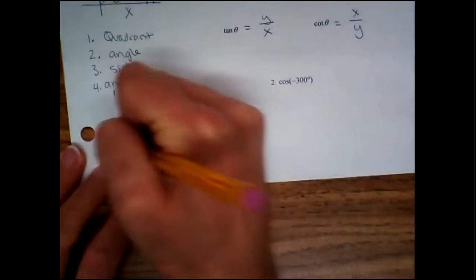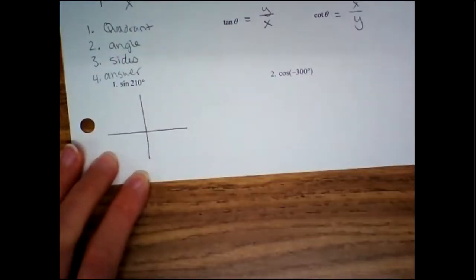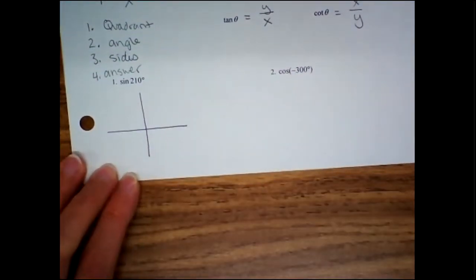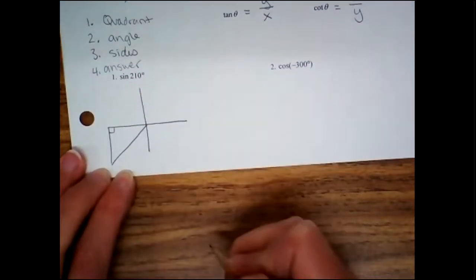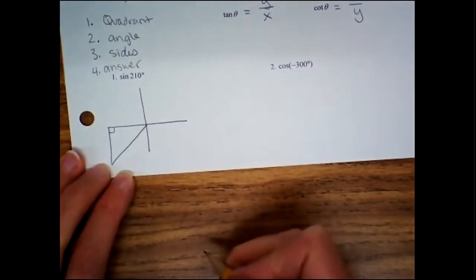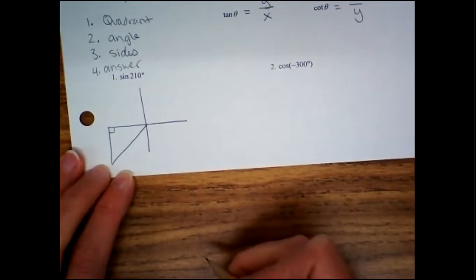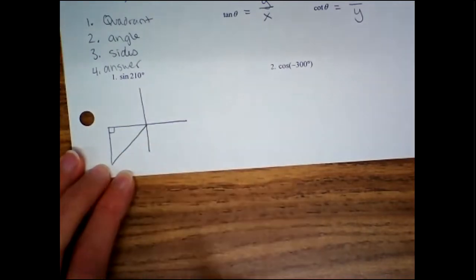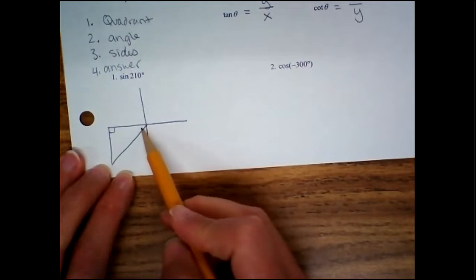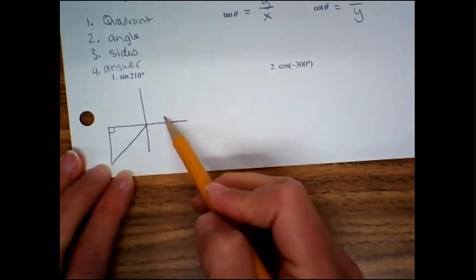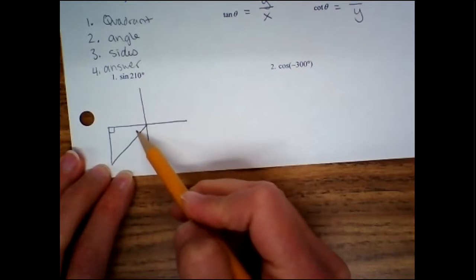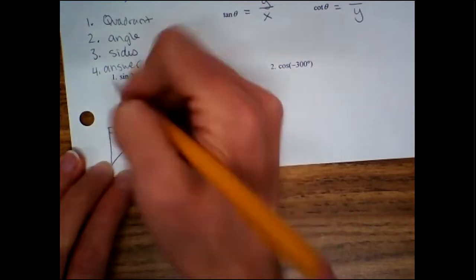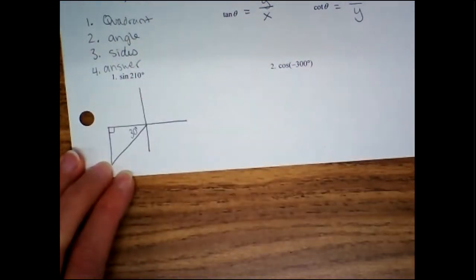All right, sine of 210. What quadrant is 210 in? That's the first step. 3. Draw your triangle in quadrant 3. Now the reference angle, that's this angle right here. If we went 210 and this was 180, what's left? This is like your quiz you just took. 30. Hey guys, it's going to be 30, 45, or 60.